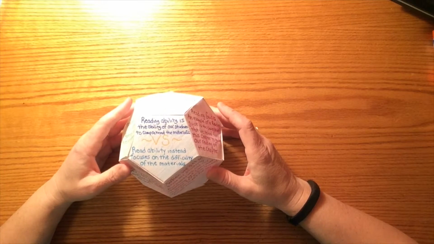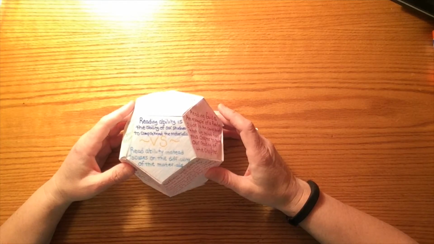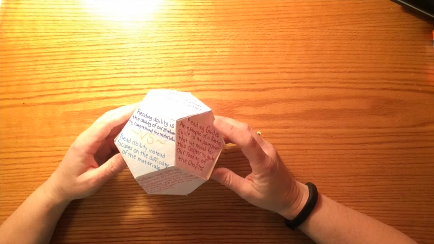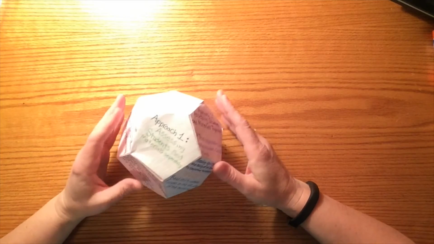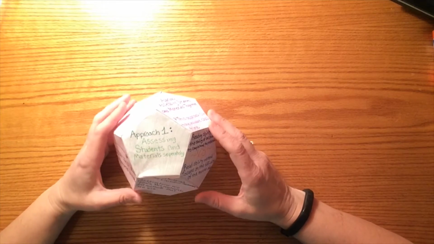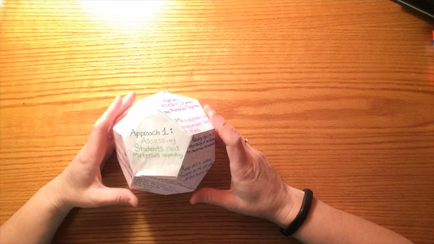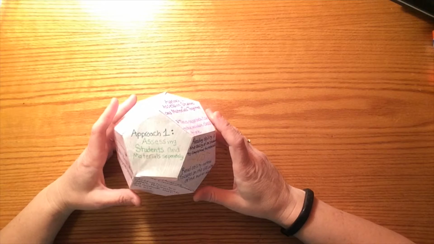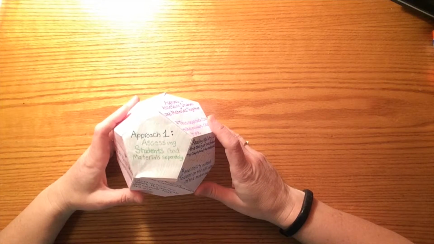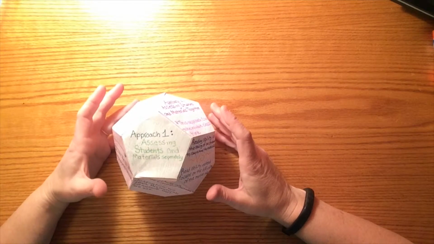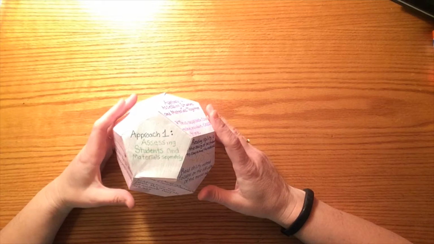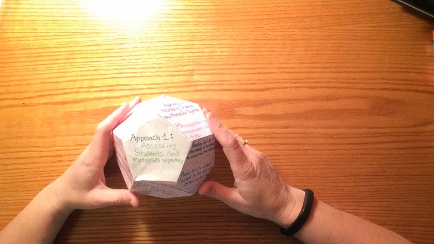And there are two approaches to judging our students and our materials. Approach one is assessing students and materials separately. In this approach, we tend to use standardized tests. And these test students as a group and not as individuals.